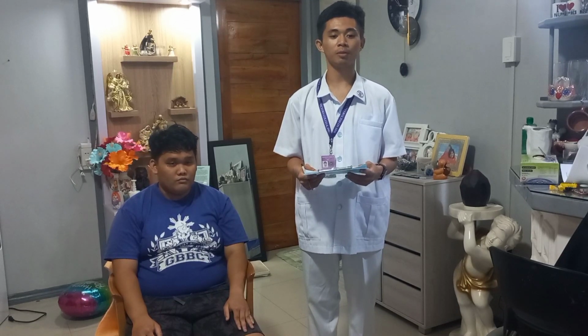In inspecting the skin's color, we are inspecting for its color variations. If there are any signs of pallor, cyanosis, jaundice, etc., because that may indicate abnormalities on the skin. But as I am assessing the skin of my patient, the skin color is just light to deep brown, which is normal.